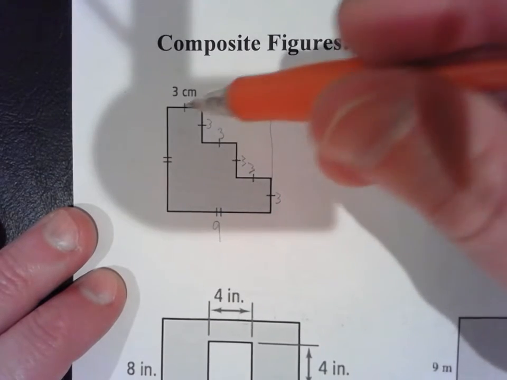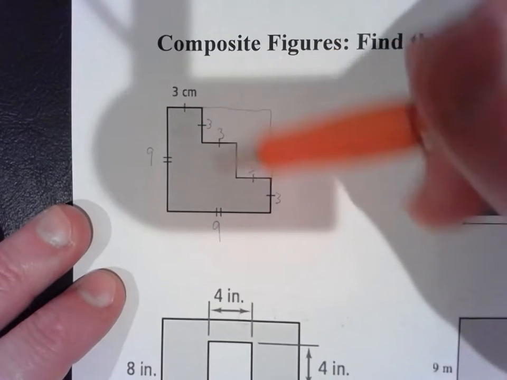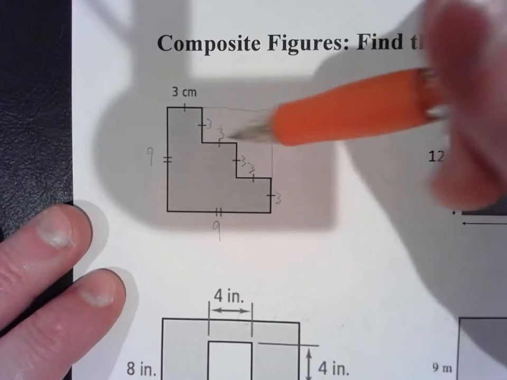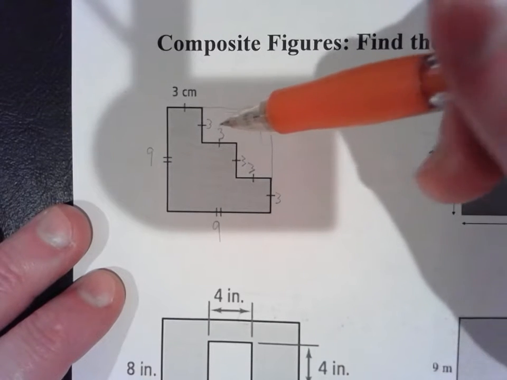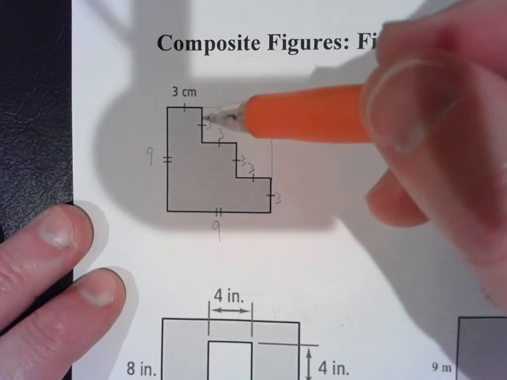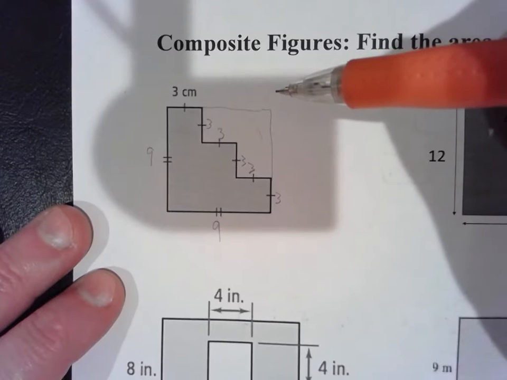So tracing those across, the height is 9. And so we could find the area of the whole square and then take away the area of the little part, the unshaded section.